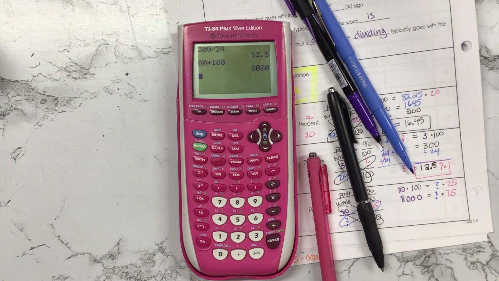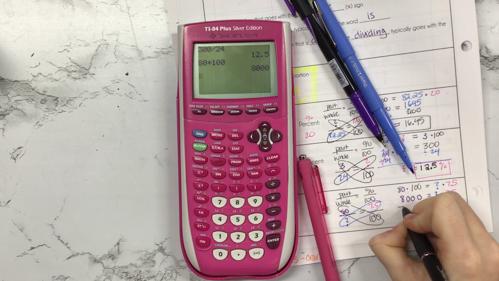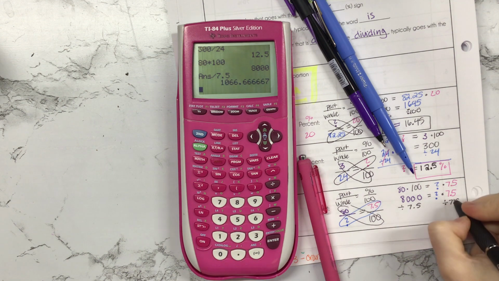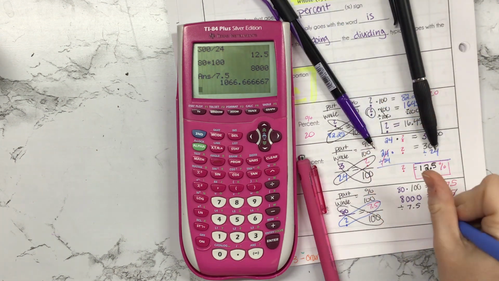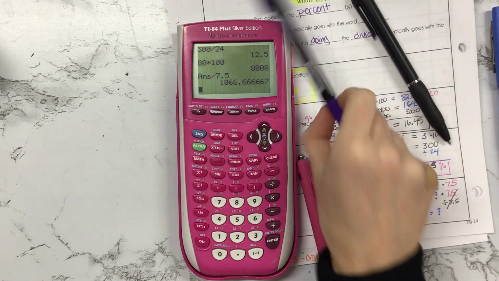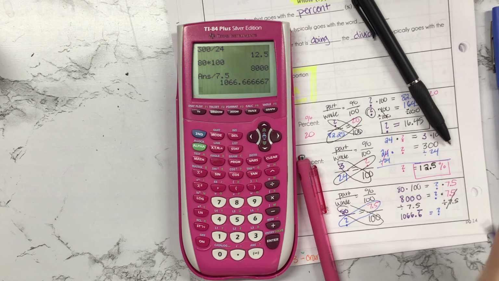Okay, so I need to get rid of this thing by doing the opposite. So I'm going to divide by 7.5. That gets rid of those. We're left with a question mark. And then 1066.6, and that 6 repeats.